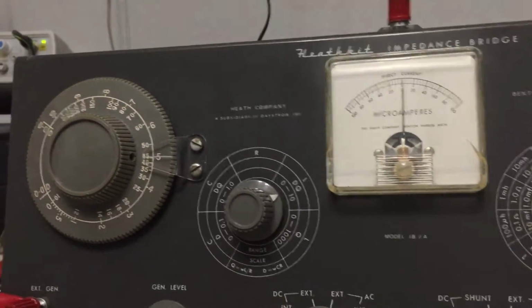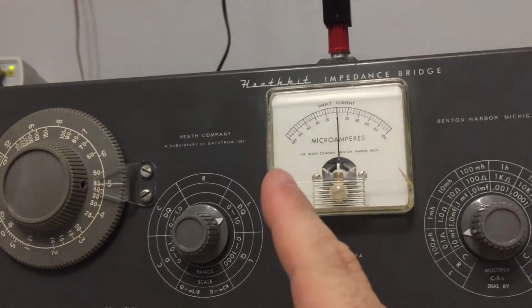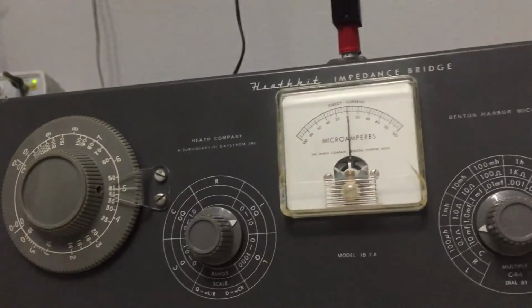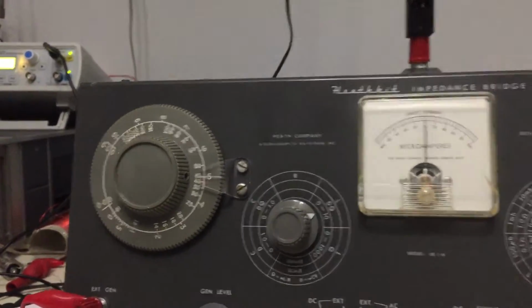So if I set it for 26 volts, the needle will be a little bit that way, 27 a little bit that way. So 25 kilohertz is the maximum frequency I could get out of this field tech at the maximum voltage for this unit. So 25 is all I got without going to another device.